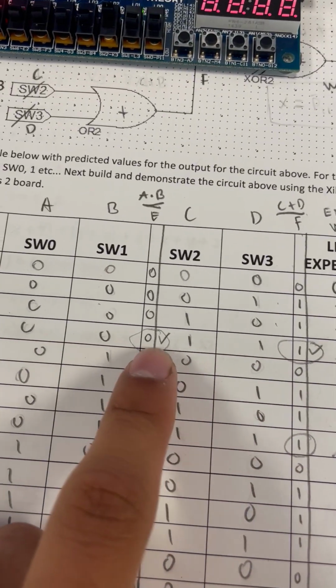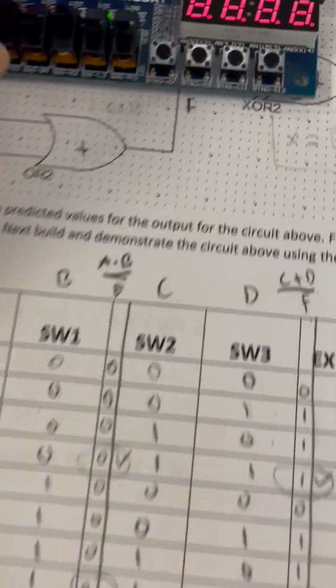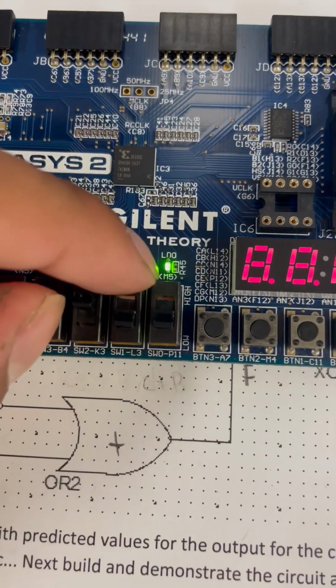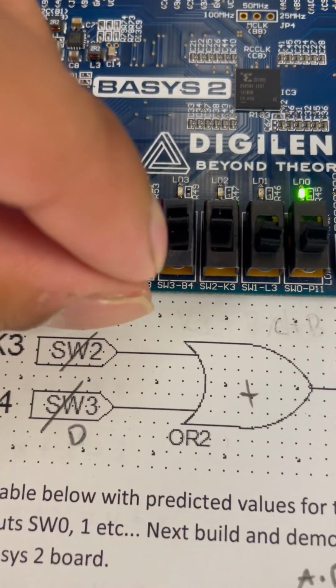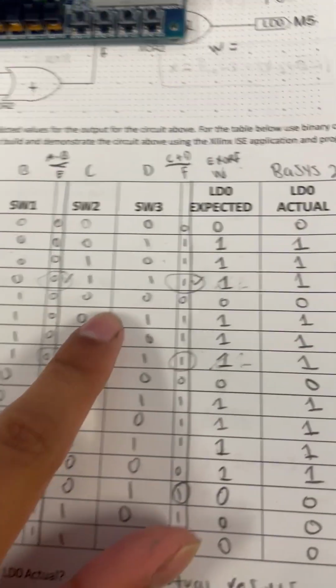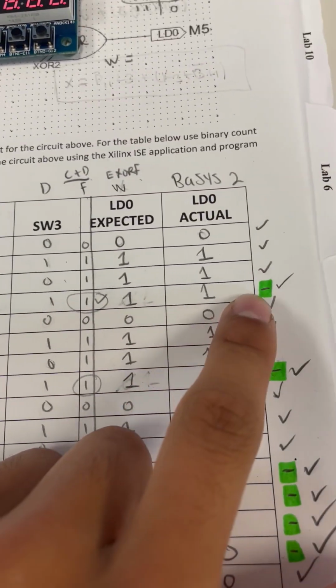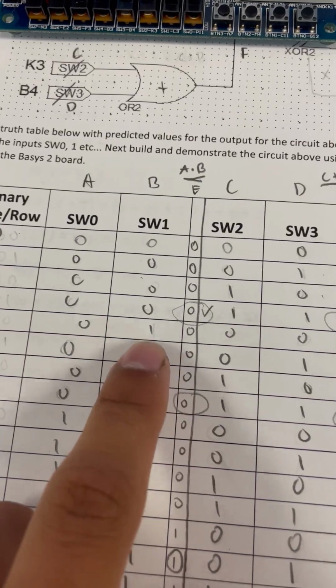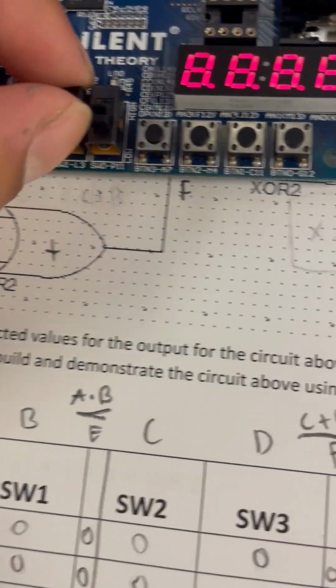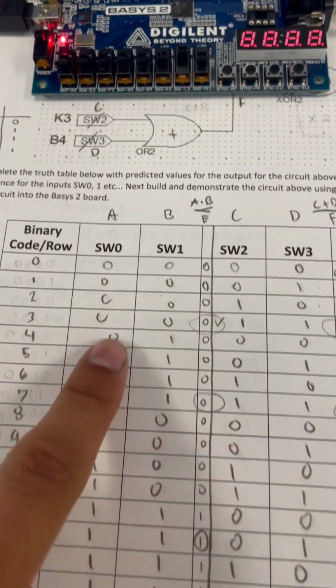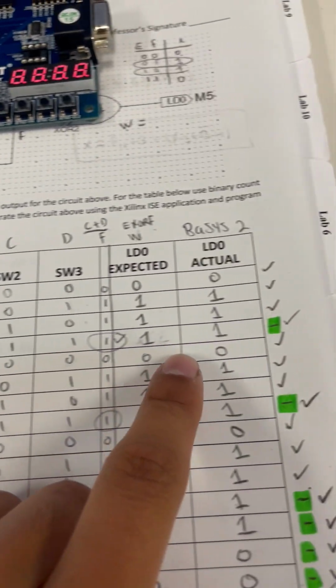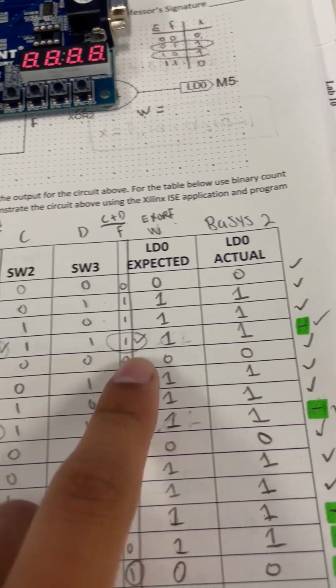So now when we switch 2 and switch 3 on, it should still be on, and that checks out. So switch 3, switch 2, and as we can see here, it does check out. So now when we turn on switch 1, the light should be off for this one. And yep, checks out. Expected and actual should be off.